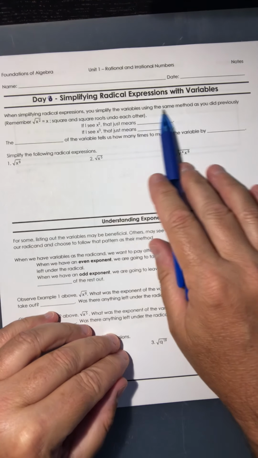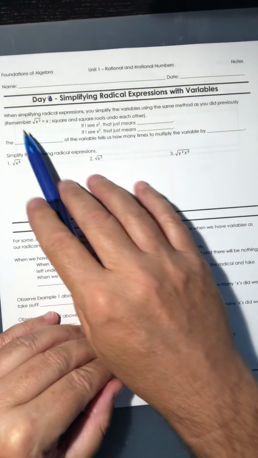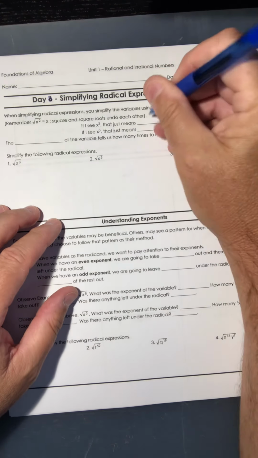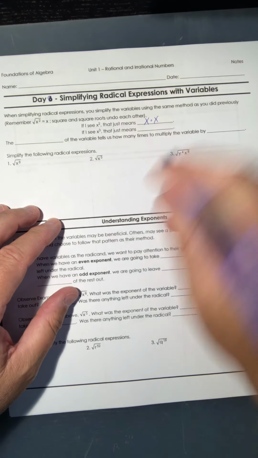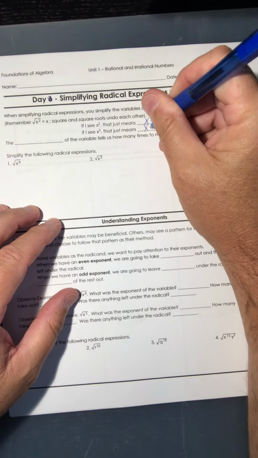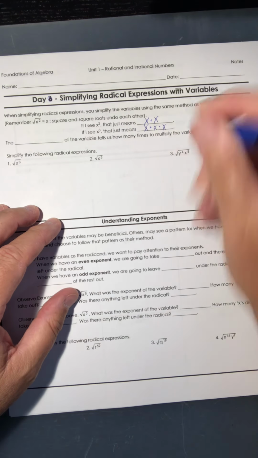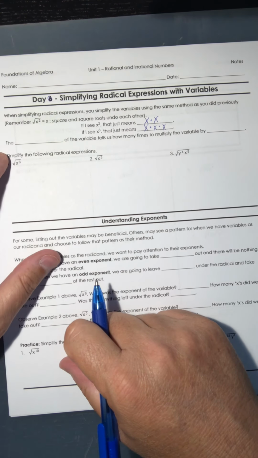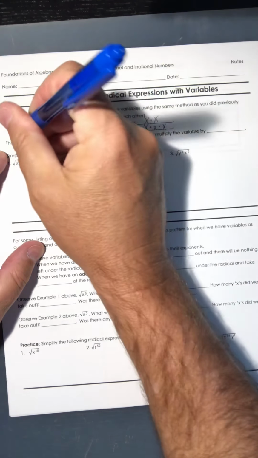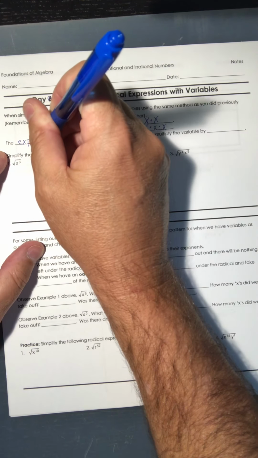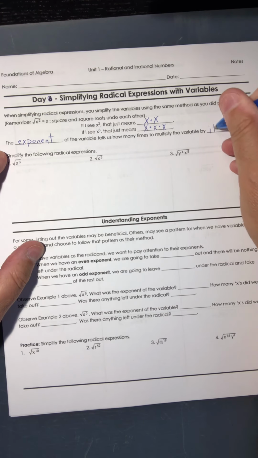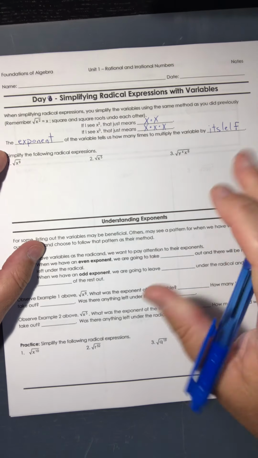When simplifying radical expressions, you simplify the variables using the same method as you did previously. What you need to be aware of: if you see an x squared, that just means x times x. If you see an x to the third or x cubed, that just means x times x times x. So the exponent of the variable tells us how many times to multiply the variable by itself. All right, so pretty easy concept, that part of it.